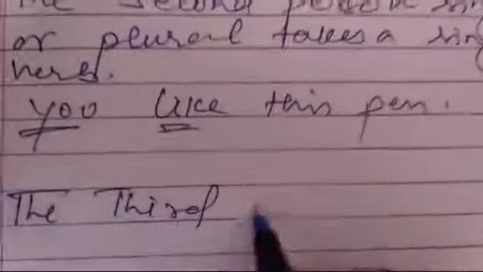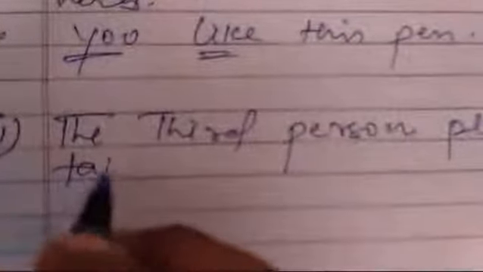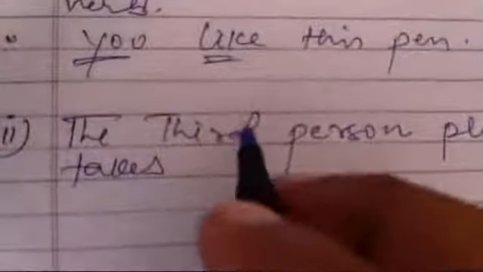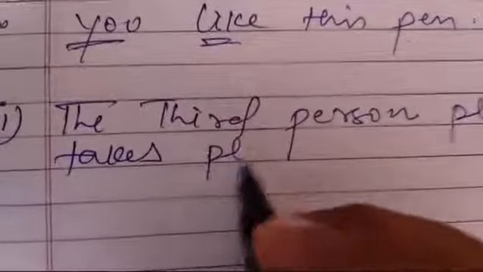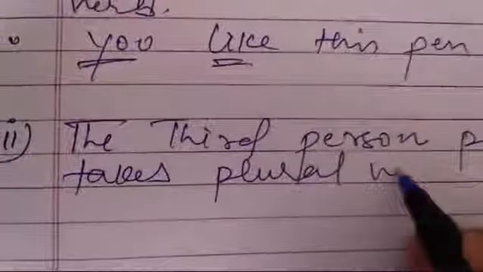Now the third rule, the third person plural takes plural verbs.